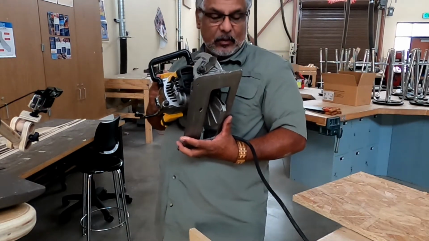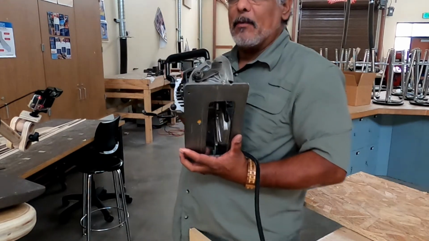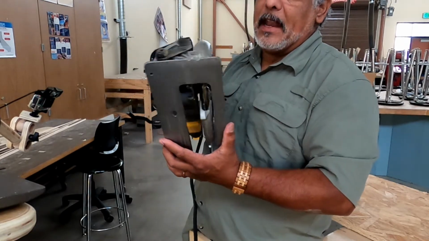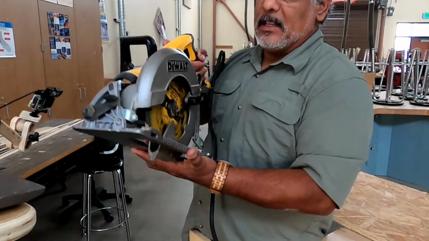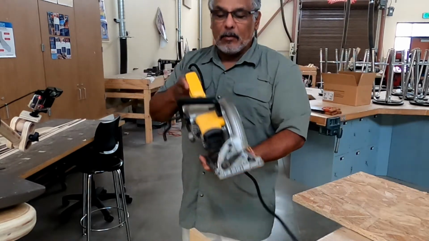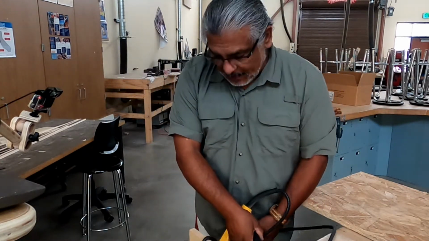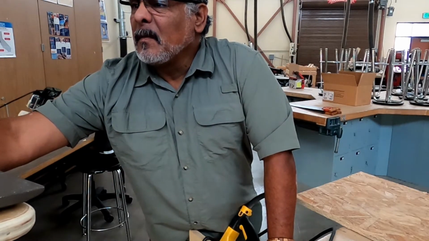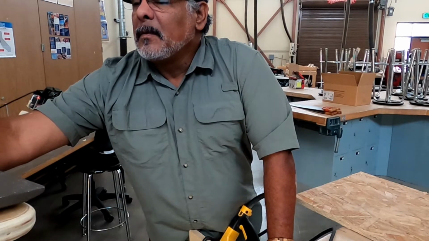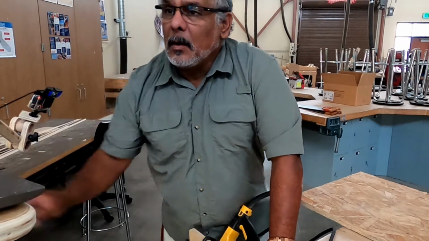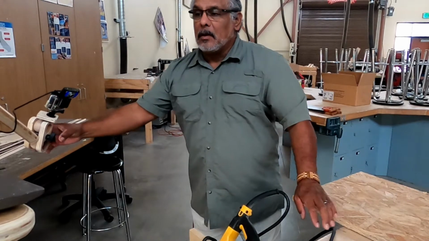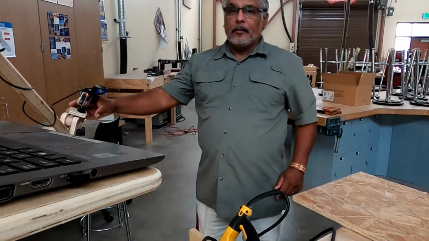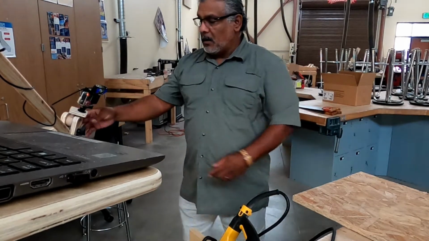So, couple things with this saw, and what I'm going to do is change cameras because it's pretty heavy. I can barely hold it up with one hand. If you're not strong enough, it's quite heavy. So I'm going to change cameras real quick because I don't want to have to hold it up. Okay, I'm going to bring this in a little bit closer so you guys can see this saw.